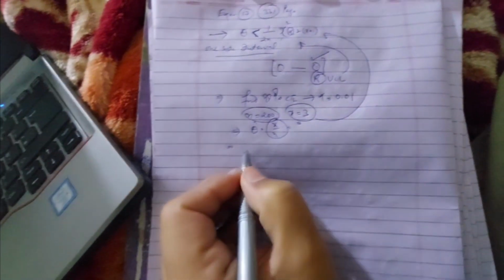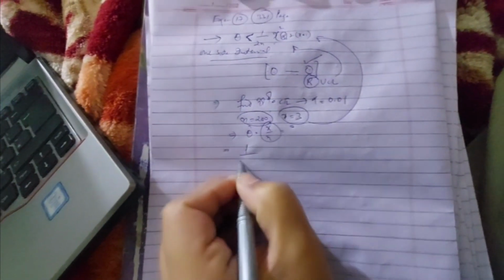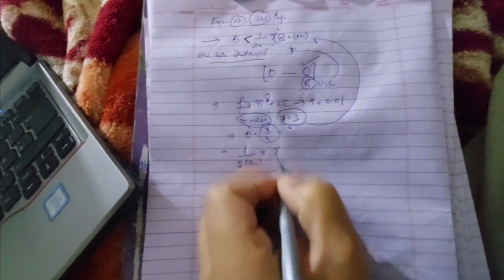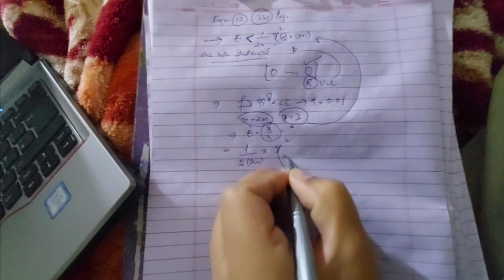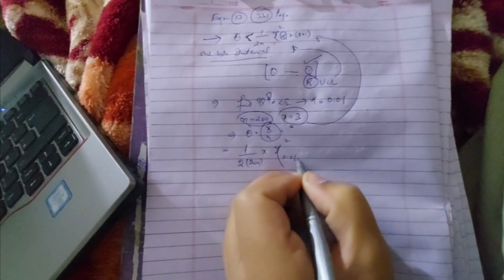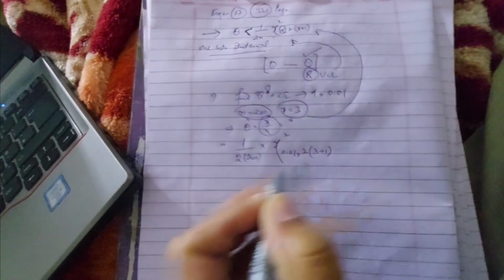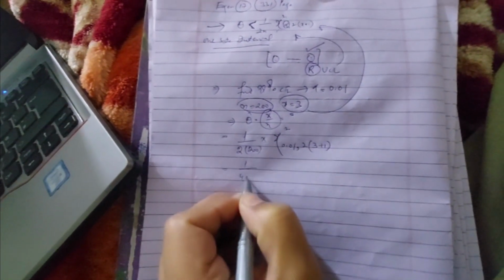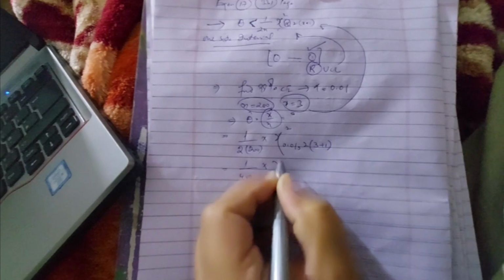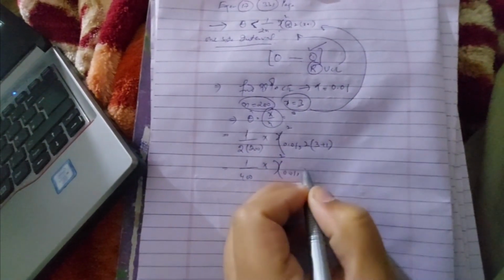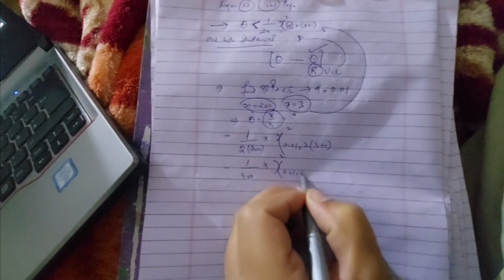So we get 1 divided by 2 into 200 multiplied by the chi-square value of 0.01 comma 2 into x, where x is 3. So we get 1 over 400 multiplied by the chi-square value of 0.01, and 2 into 3 plus 1, which is 2 into 4, equal to 8.